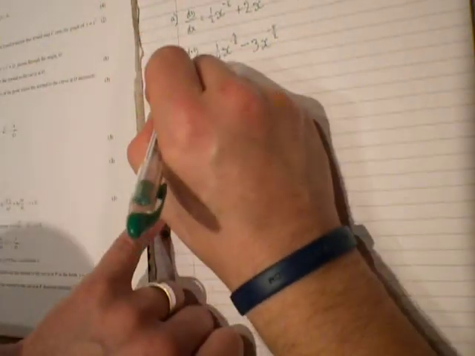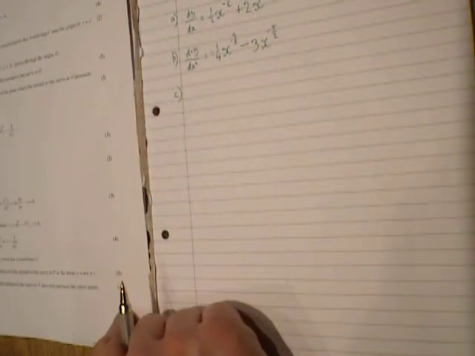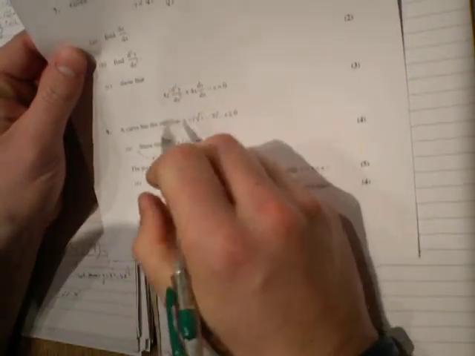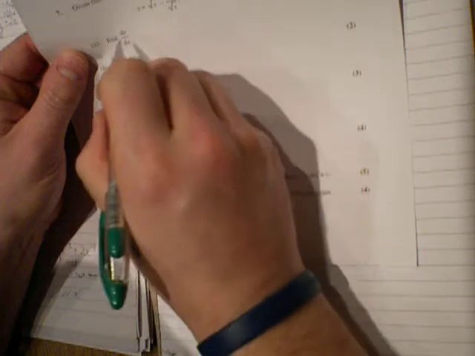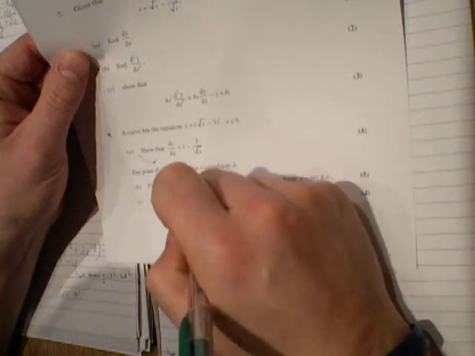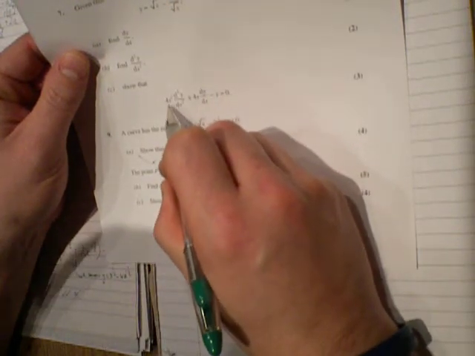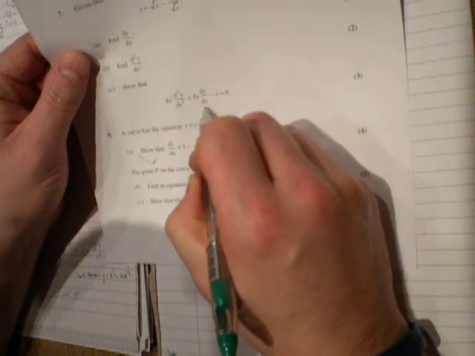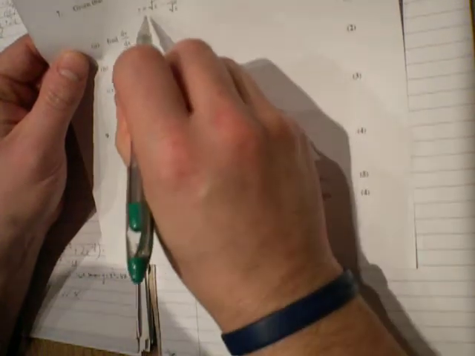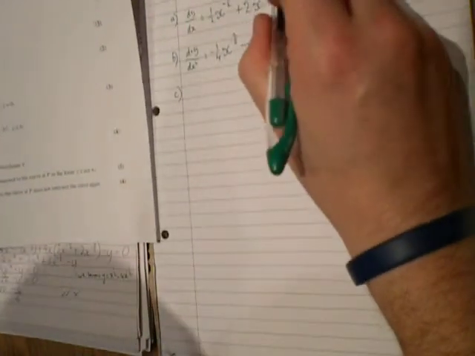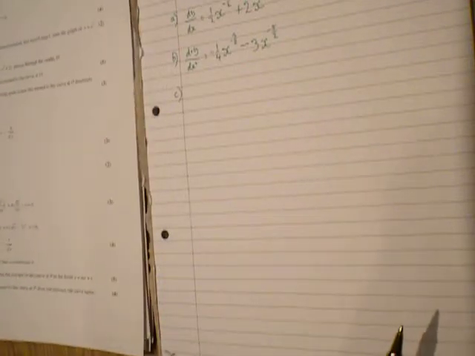Now part C looks really complicated at first sight. Show that 4x squared times the answer we just worked out, plus 4x times the first differential, minus y equals 0. Well, we've just worked that out. We also worked that out, and we know what y is because we've been given it in the first place. And in fact, we even have a nice index version of the original equation for y. So all we really need to do is plug everything in and just see what happens.